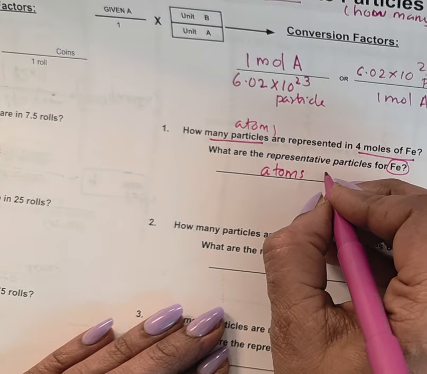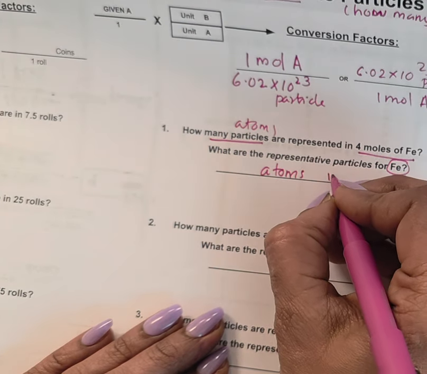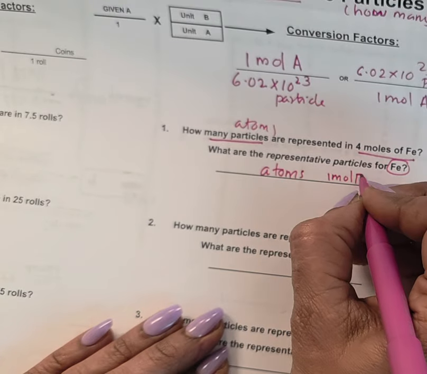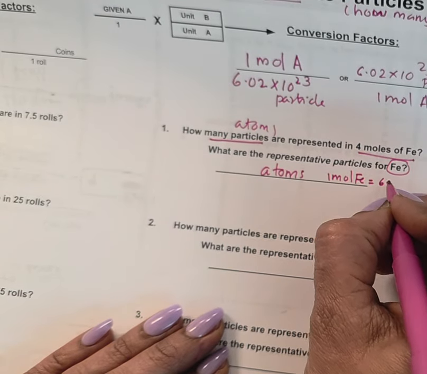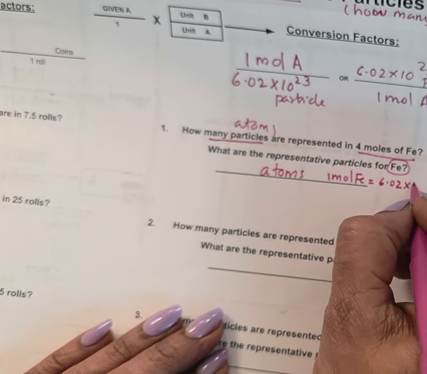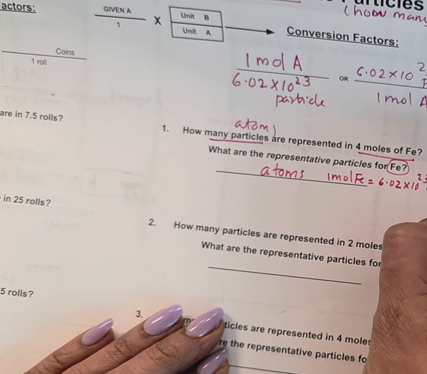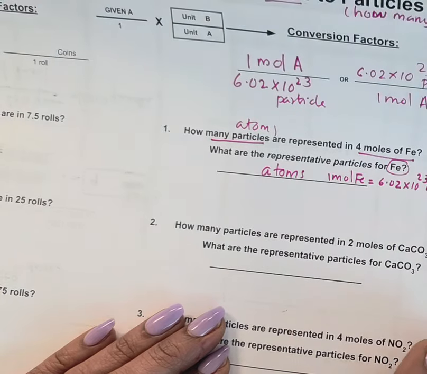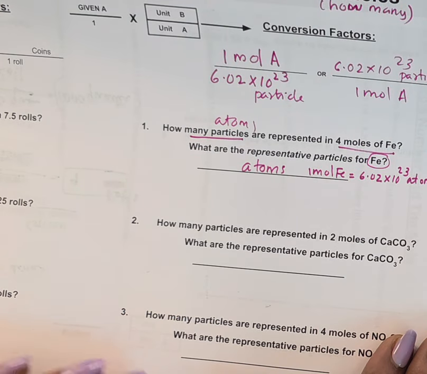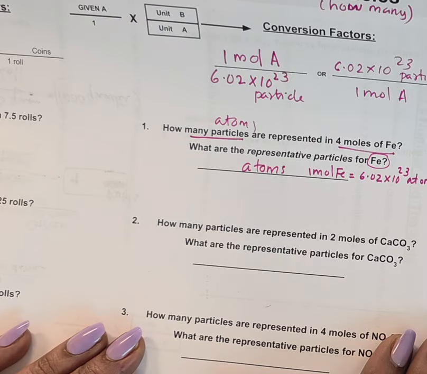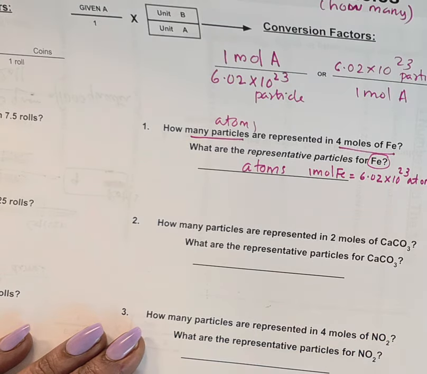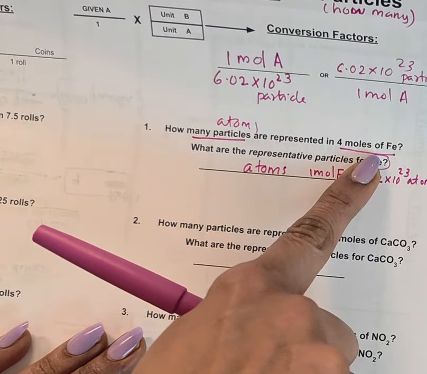Okay, I'm going to write the conversion factor one more time. 1 mole of iron contains 6.02 times 10 to the power of 23 atoms of iron, or Fe atoms. You can write whatever you want. Atoms of Fe or Fe atoms, both will work. 1 mole of anything contains 6.02 times 10 to the power of 23. Whenever I ask how many in 1 mole, you always have to give me this number back.